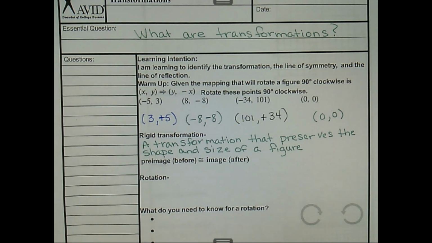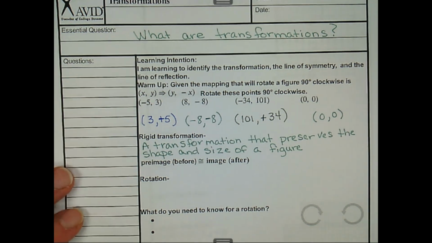Okay, so we'll talk about a rotation. We talked about it yesterday, and we did some.